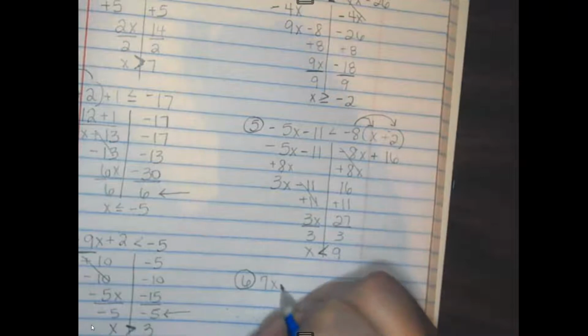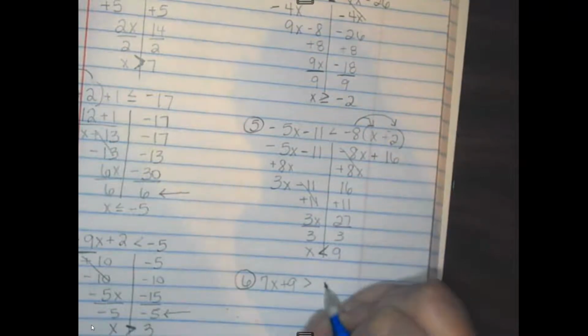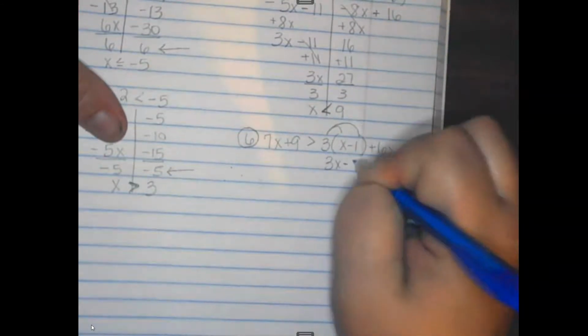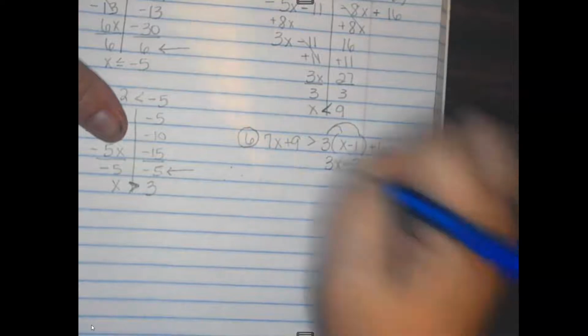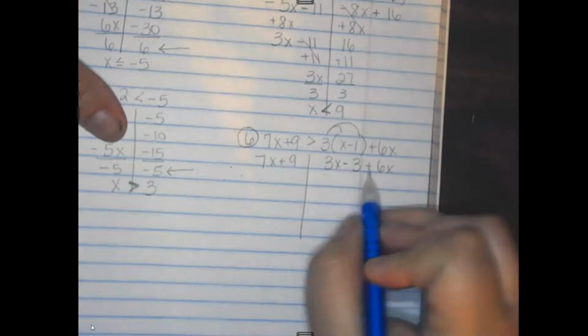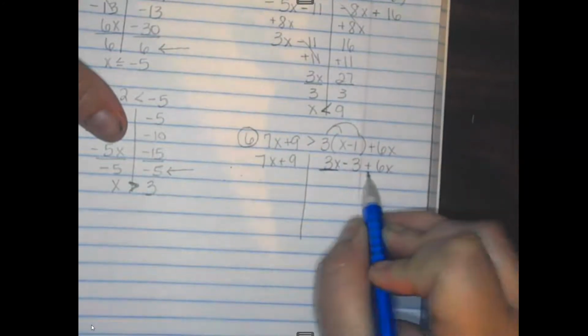All right, let's look at our last example we're going to look at today. 7x plus 9 greater than 3 times (x minus 1) plus 6x. So I see I have parentheses. So I'm going to start by distributing. 3x minus 3 plus 6x. I see that I have multiple x's on this side, so 3x plus 6x is 9x minus 3.